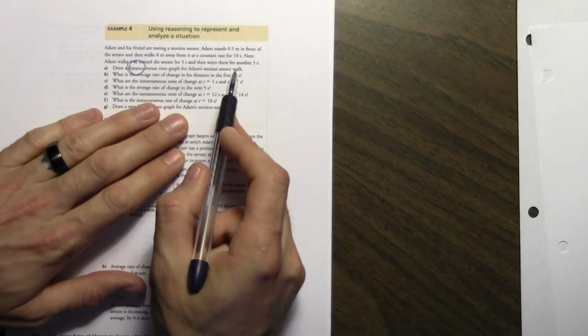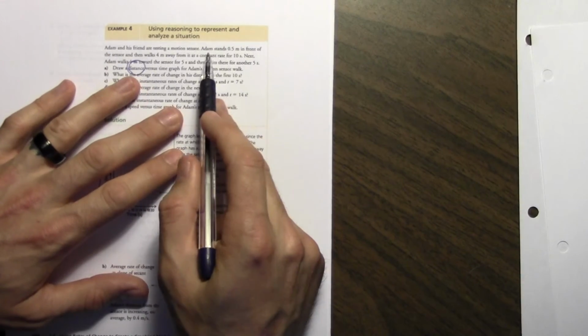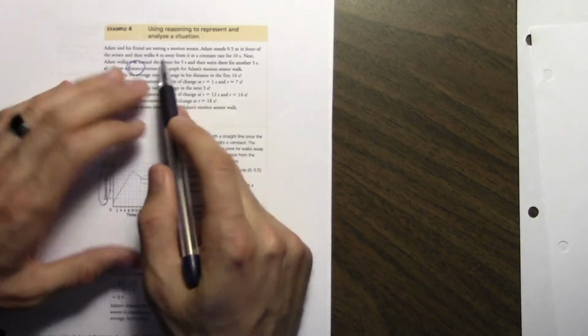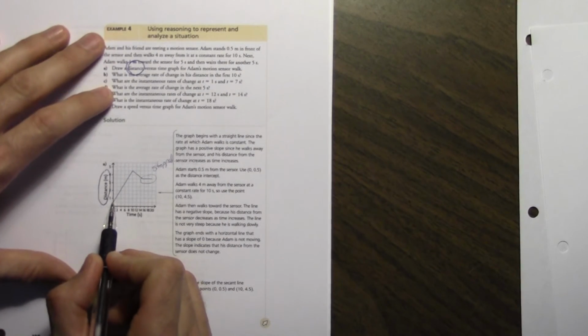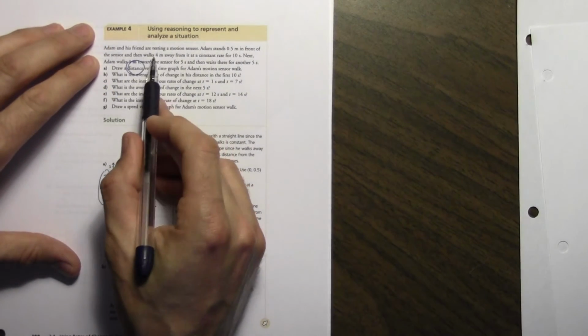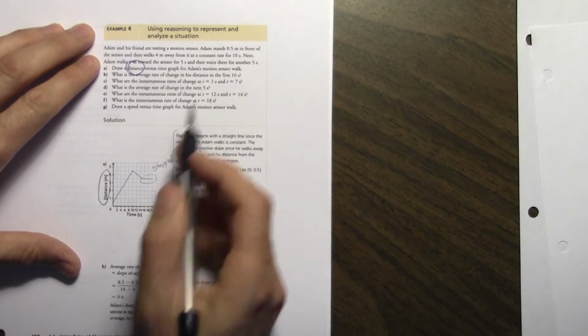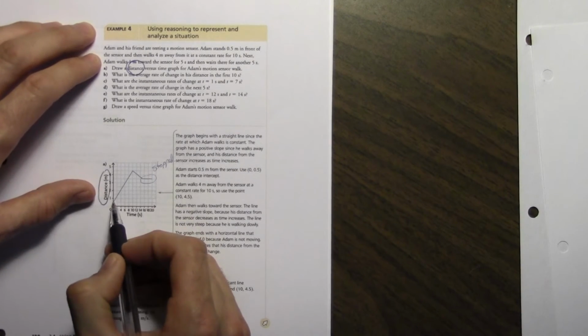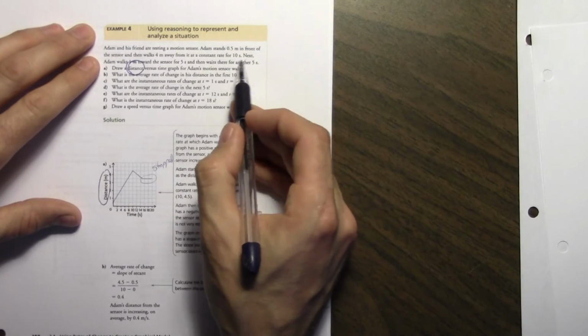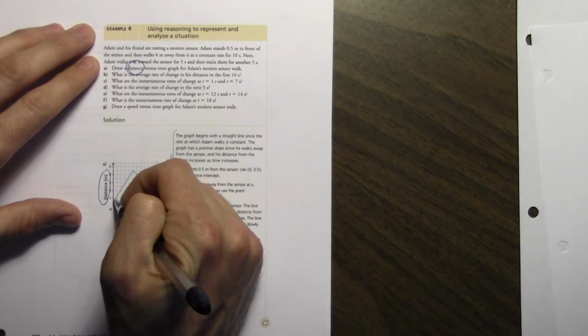Draw a distance versus time graph for Adam's motion sensor walk. So it tells us he's 0.5 meters in front of the sensor. So where do we start? 0.5 meters. He walks away from the sensor at a constant rate. So this is our distance from the sensor. He's walking away for 10 seconds. It's constant, so we know it's a straight line.